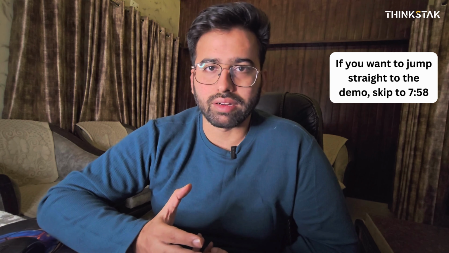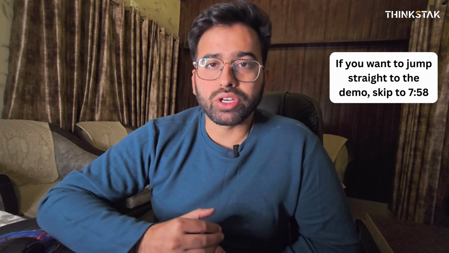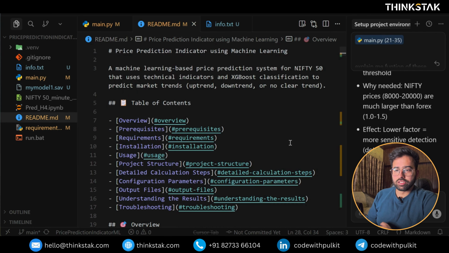movement. If you directly want to skip to the demo part, where I will be showing you how it works and how you can integrate it in your own systems, please feel free to skip to the timestamp appearing on your screen. With that said, I'm going to be sharing my screen with you. So I hope you can see my screen. This is the README file of my project.